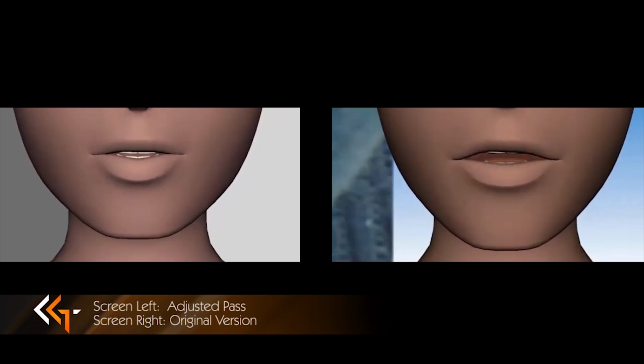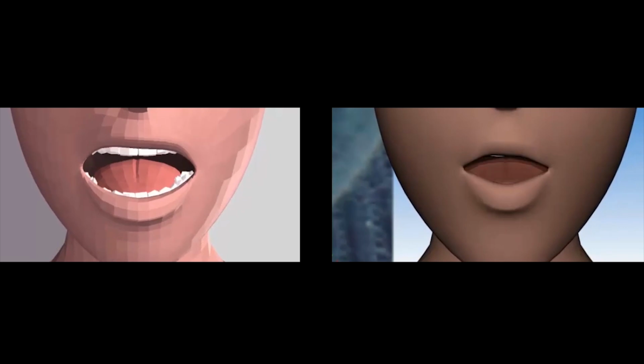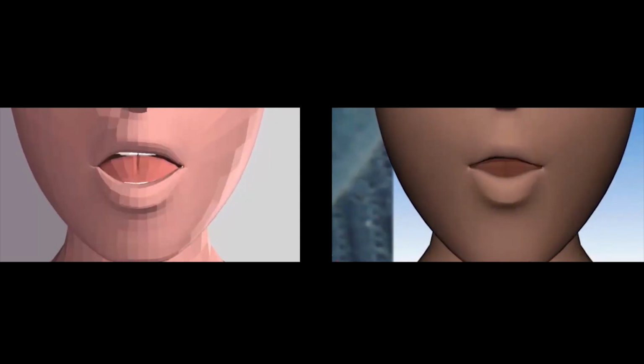And you can see what I've really tried to do is make the shapes a little bit more clear and a little bit more distinct from each other. I've changed the rendering a little bit, and I slowed the clip down by about 50% so we can better see the differences between the two clips side by side.